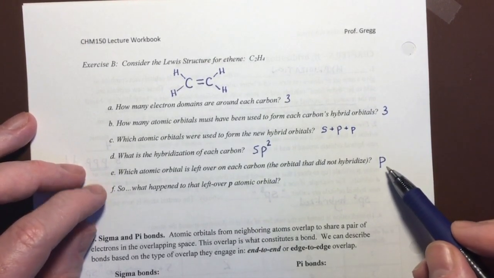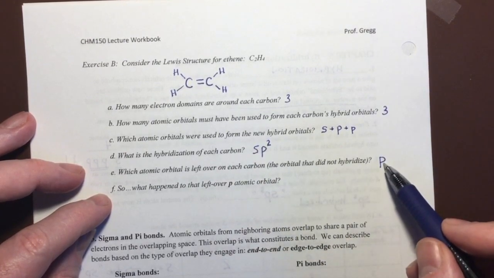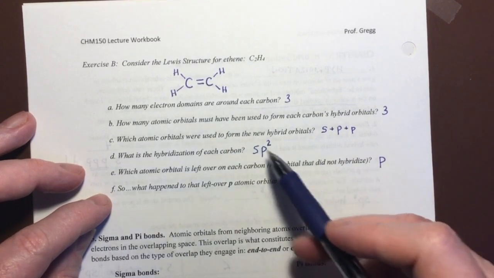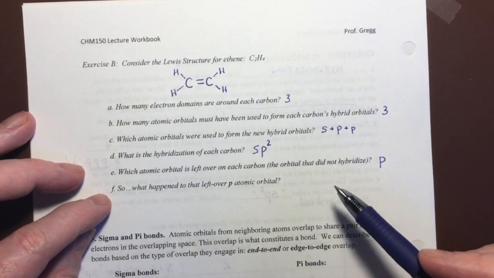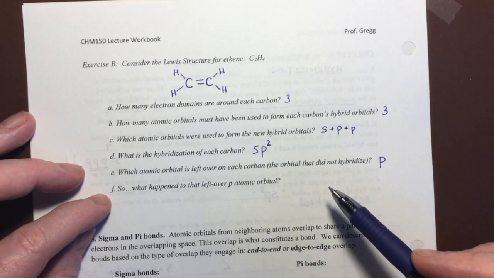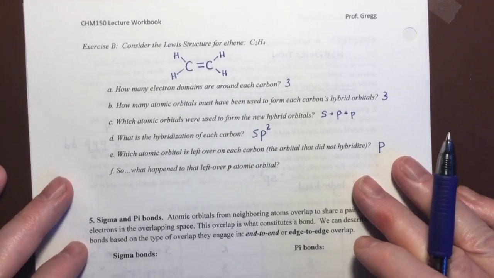So the question then arises, what happened to that leftover p atomic orbital? If it was not used in hybridization to form bonds, what happened to it? And that's where we get down to this section below.